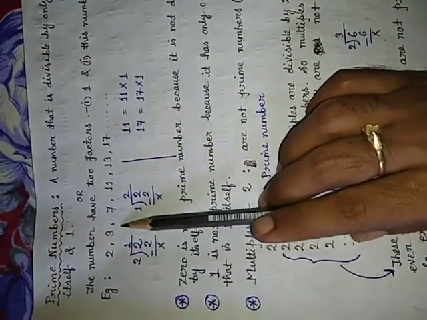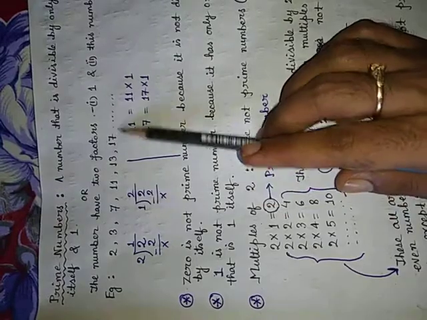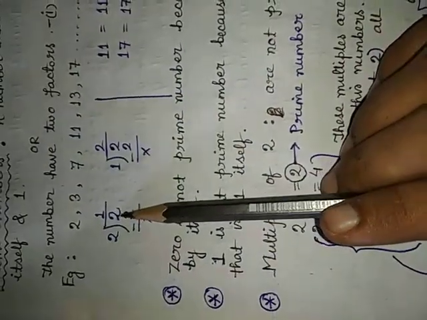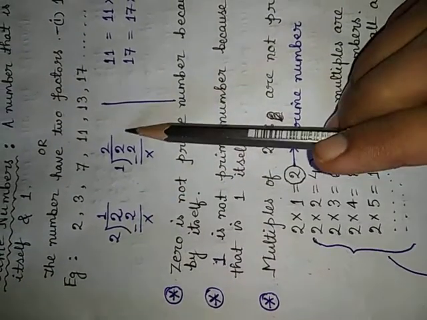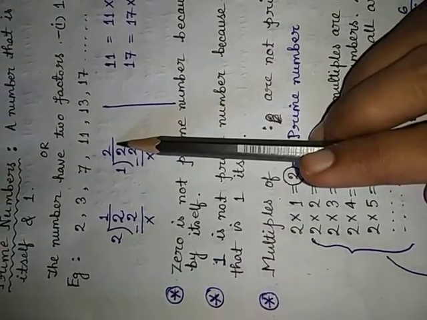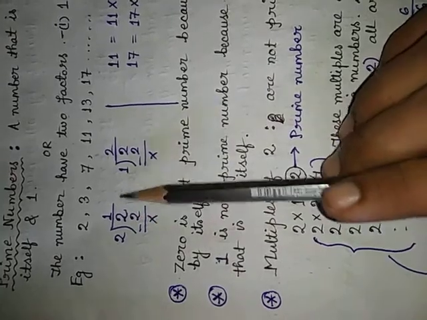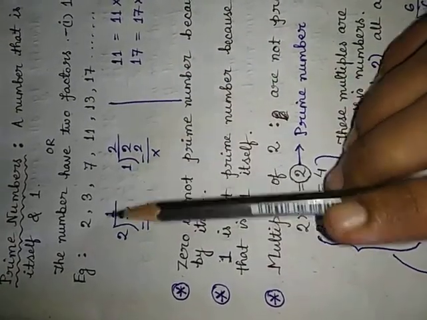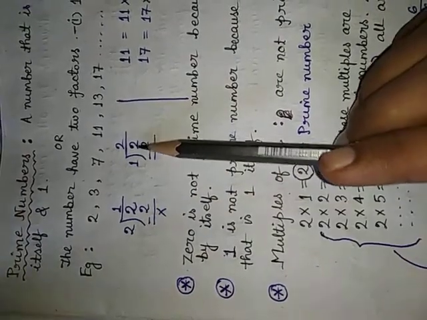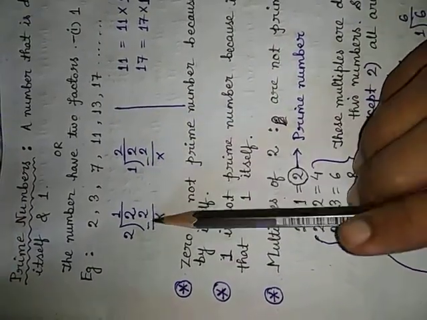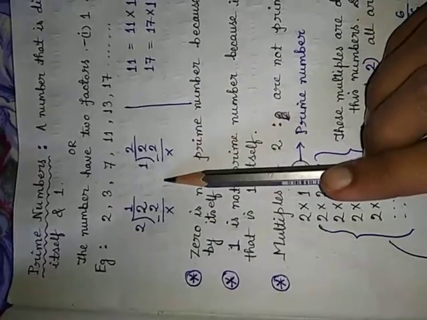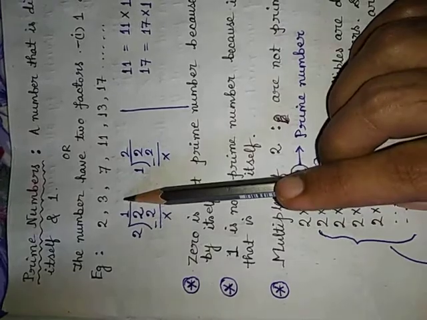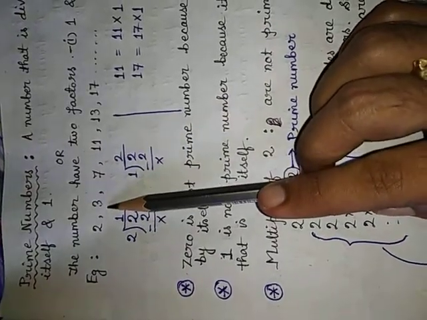Examples: 2, 3, 7, 11, 13, 17. These numbers are prime numbers. See, 2 is divisible by 2, and 2 is divisible by 1. 2 is not divisible by any other number. It means 2 is divisible by only two numbers, 2 itself and 1. So 2 is a prime number. Similarly, 3 is divisible by only 3 and 1. So again 3 is a prime number.